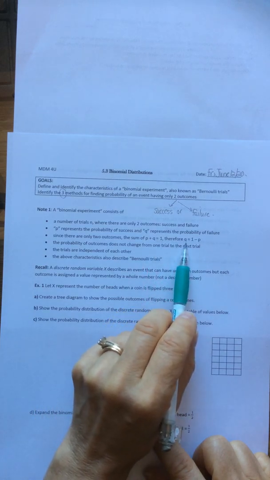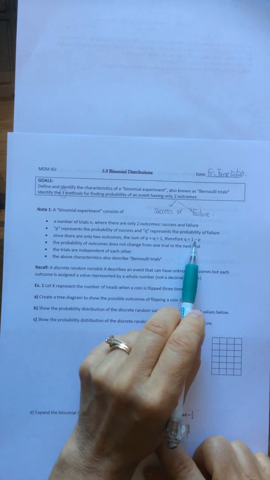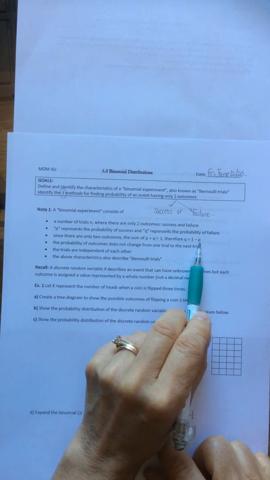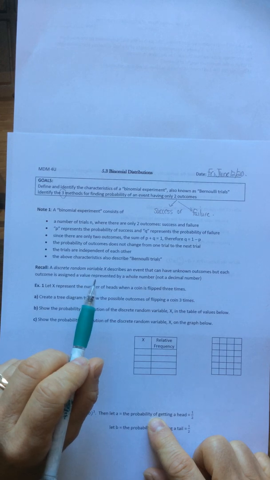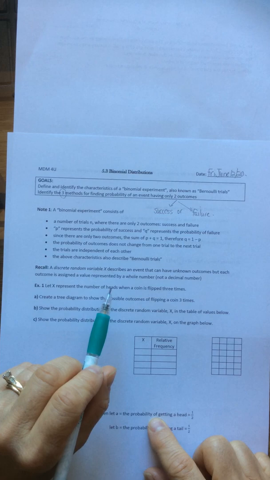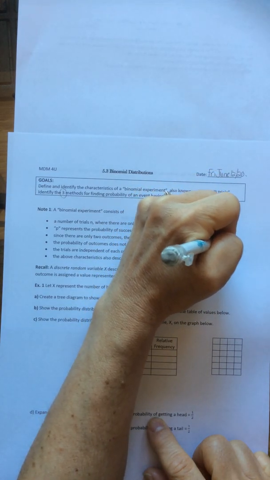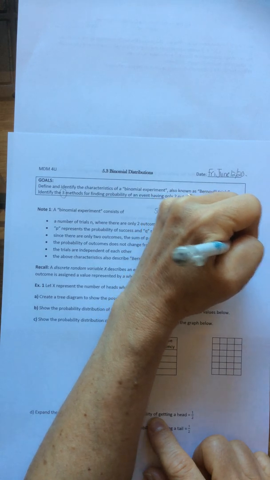1 can be understood as 100%. Therefore, Q, the failure, is equal to 100% chance of your totals minus the probability of you succeeding, okay? It just means simply that if you had a 60% chance of succeeding, then the leftover amount would be 100% minus 60% to equal 40% chance of failure. That's what it's meaning. Probabilities are converted to decimals, so 60% would be equal to, say, 0.6 if I had a success.